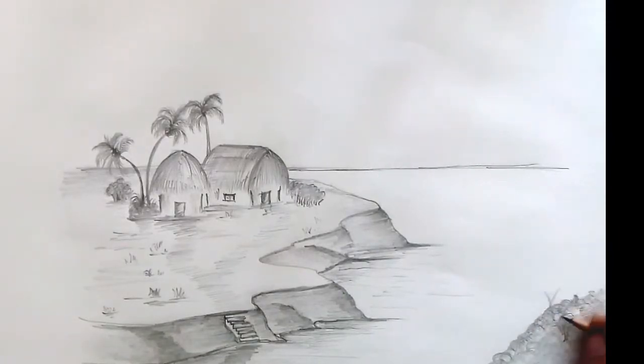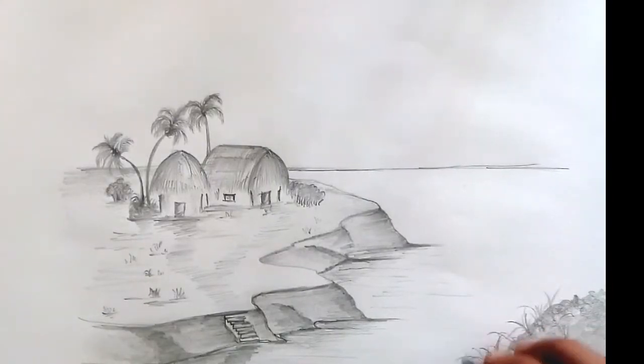Add some small grasses. Just pull your pencil in random angle, because grasses are never in same shape or any perfect shape, so you can do random shapes there. You can just pull your pencil from the shading angle. And then use your finger for blending them.